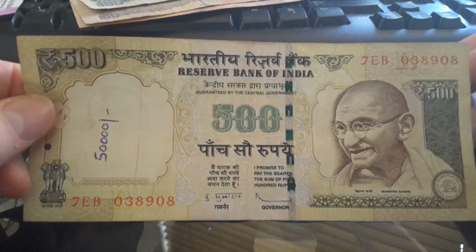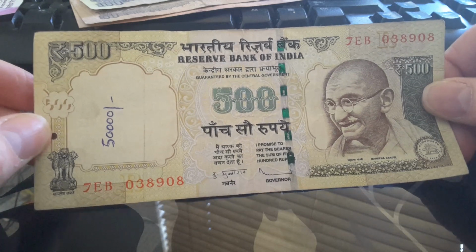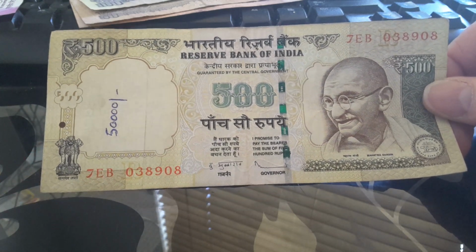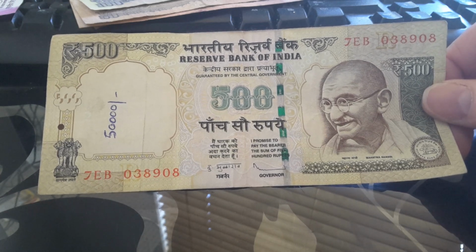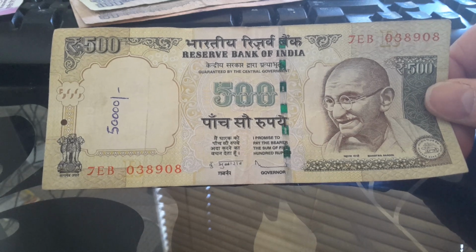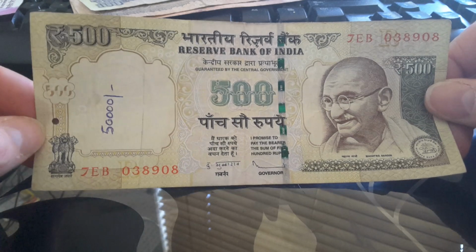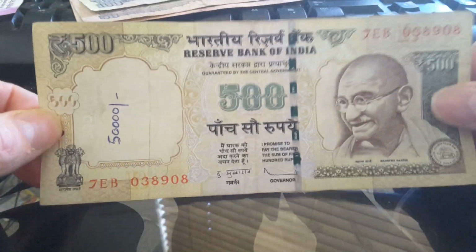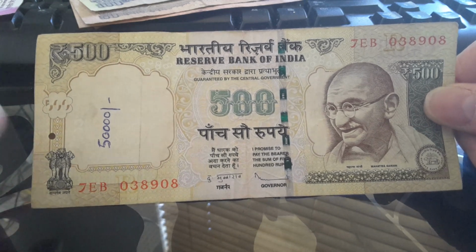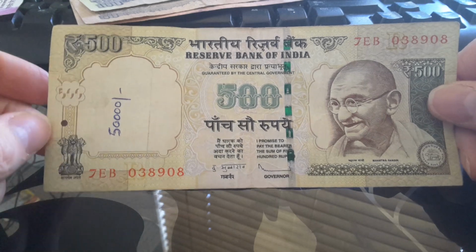And, well, I have 500 rupees. I've been trying to get a 1,000 rupees, but they've been a bit expensive, and because they've been demonetized, I actually don't want to pay $40-50 for 1,000 rupees, which has no real value. $40-50 is too much for it. So these ones were demonetized in November 2016. Overnight they were demonetized, supposedly to combat the black market.